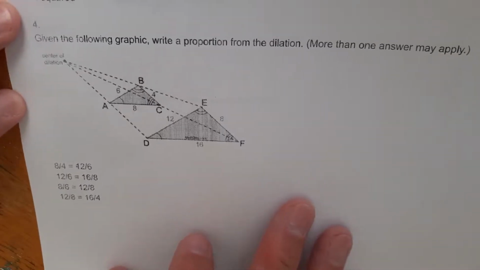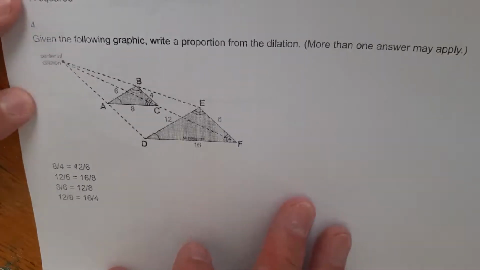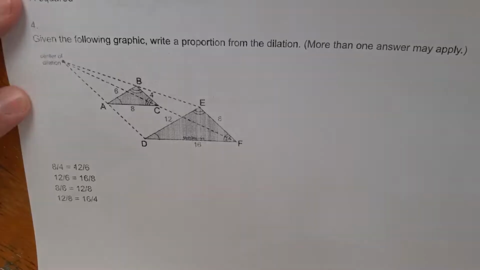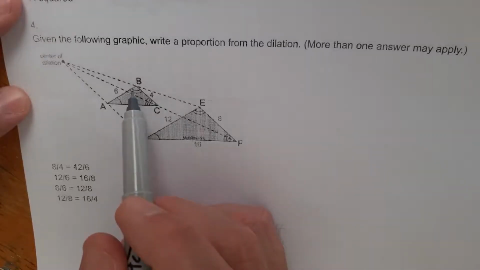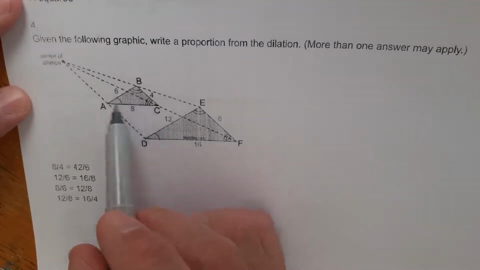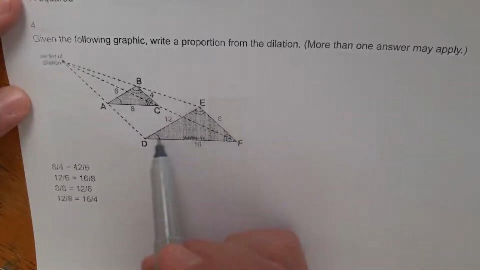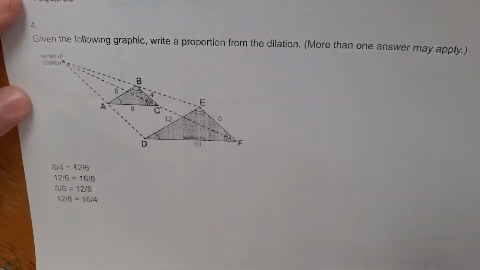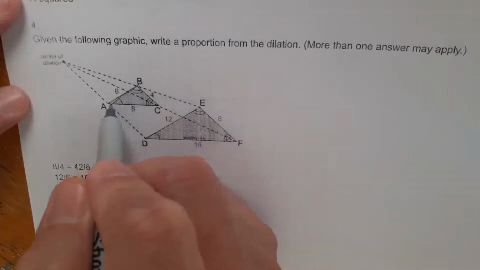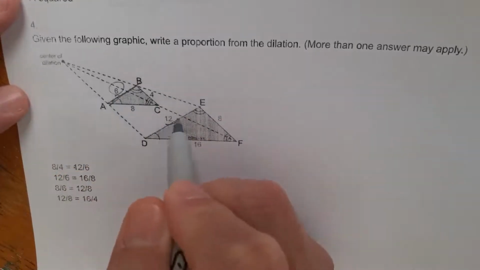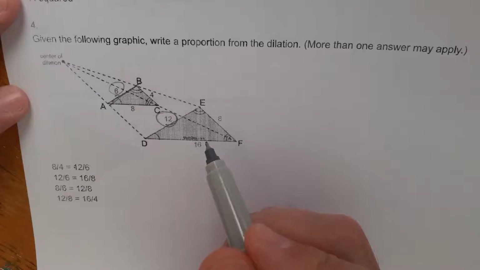So here's a dilation. Given the following graphic, write a proportion from the dilation. This is interesting because these shapes are what we call similar or proportional in geometry. Similar is a strange word because we use it in real life to mean things are largely the same. But in geometry it means they're exactly the same shape, related by a scale factor, right? So if this side is 6, see it here? And now it's 12. What do you think the scale factor is?